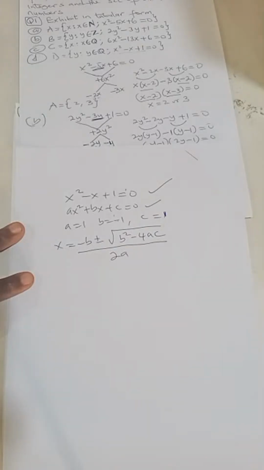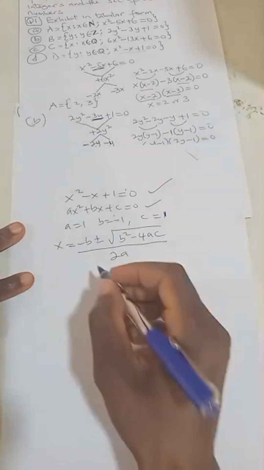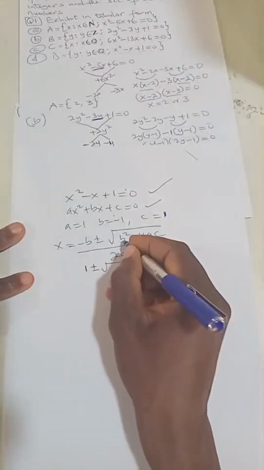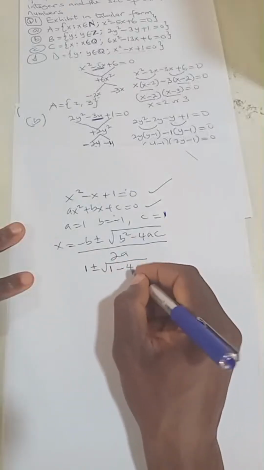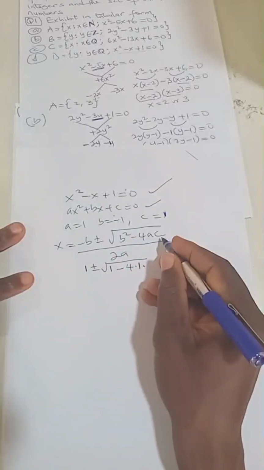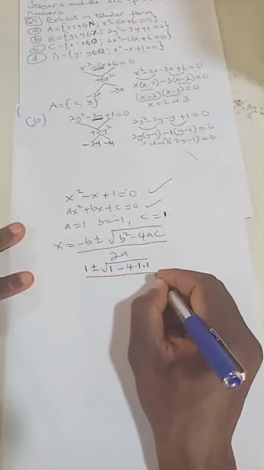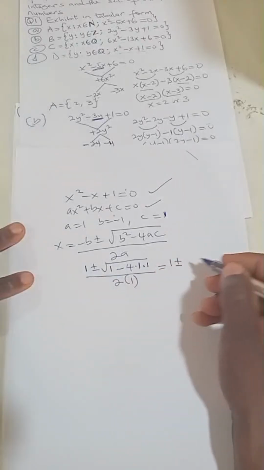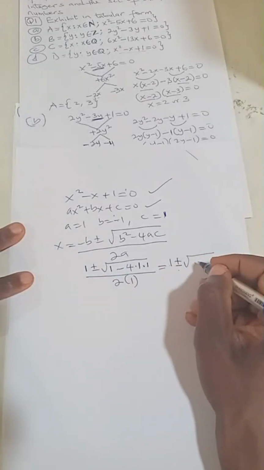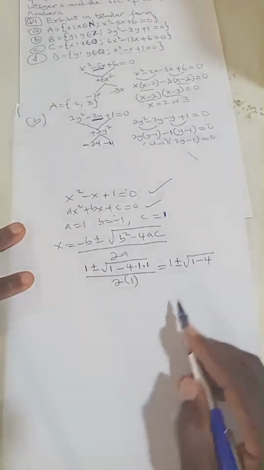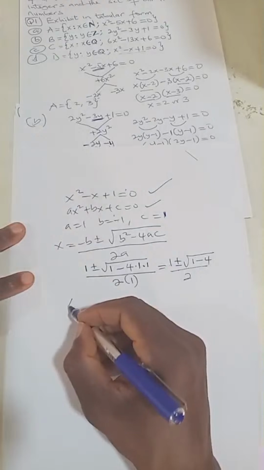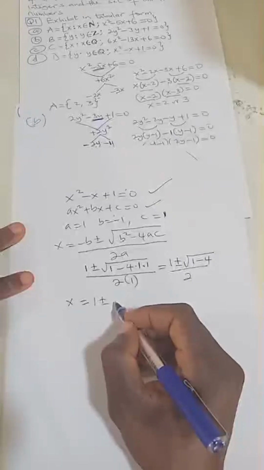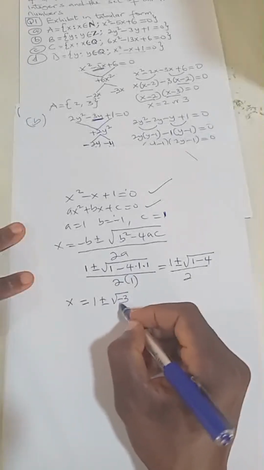Okay? So in that case now, my B is what? Minus 1. So that'll be 1 here, plus or minus the square root of B squared, that's 1, minus 4 times A, which is 1, times C, my C is also 1, over 2 times what? 2 times 1, A is 1. So we have 1 plus or minus the square root of 1 minus 4, over 2. If you do that, we're going to have 1 plus or minus root minus 3 over 2.